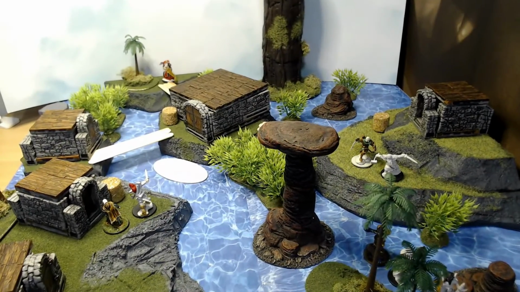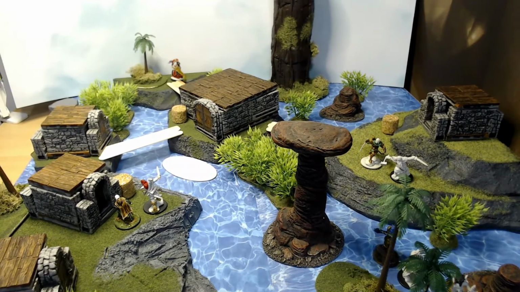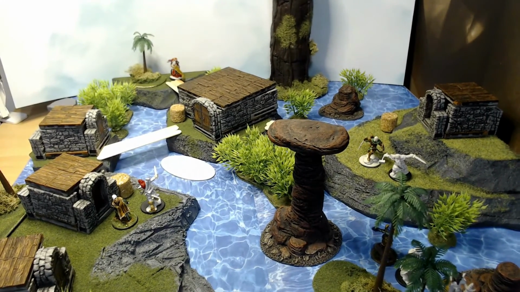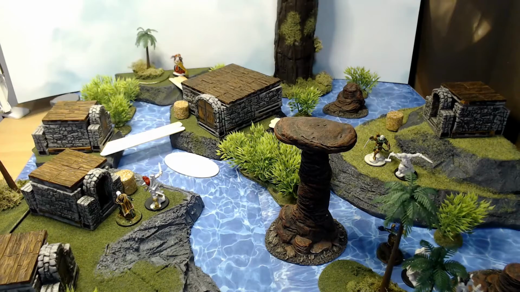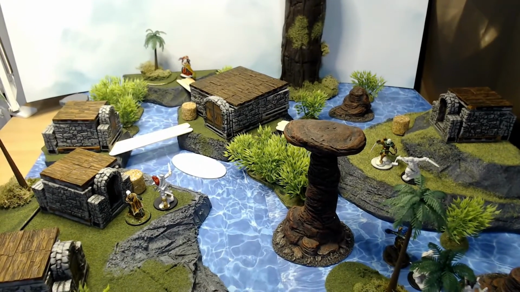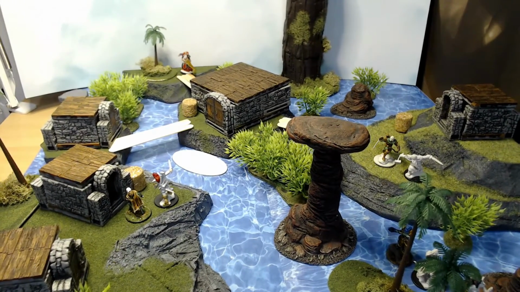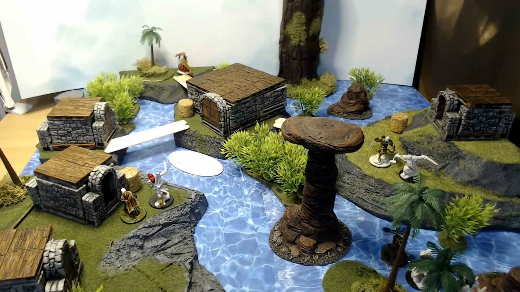Vendors, tavern, all the typical fantasy tropes, but I've framed it in a little bit of a different environment so that it gives it a unique feel to it. So what you're seeing right here is my roughly 2 by 2, give or take, board that I've created for Bounder's Cove.